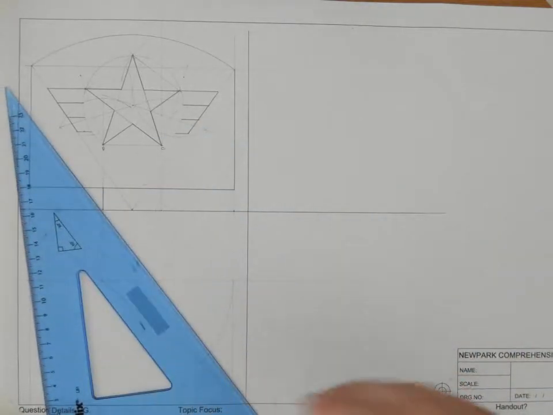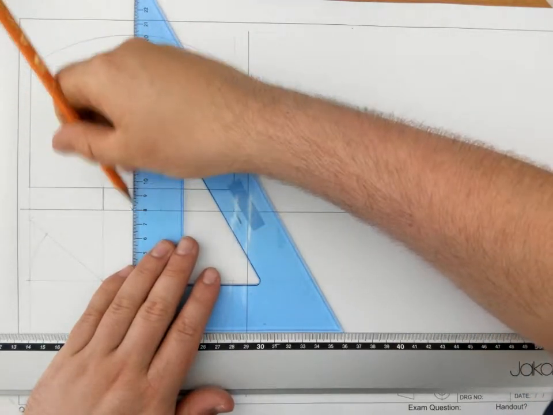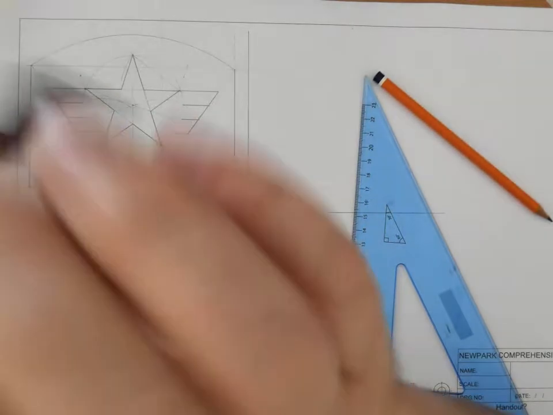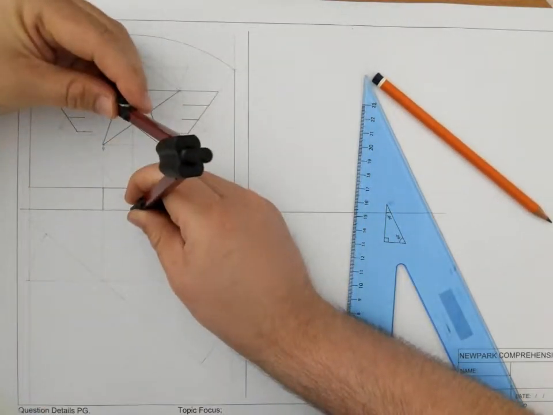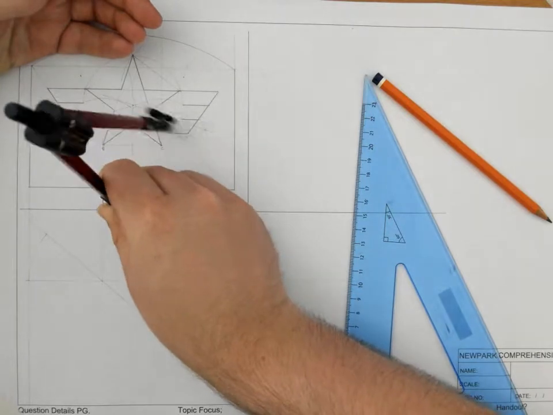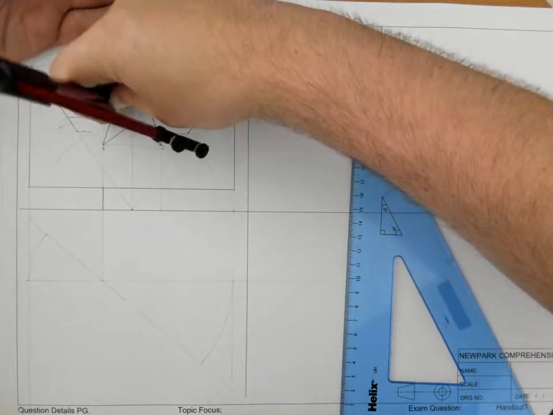Now, ours is from point Q, so we have to join Q to the center point of the circle. We have to bisect this line.